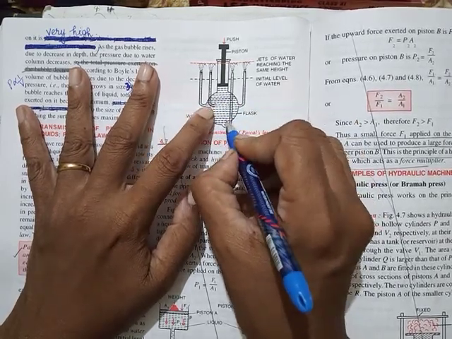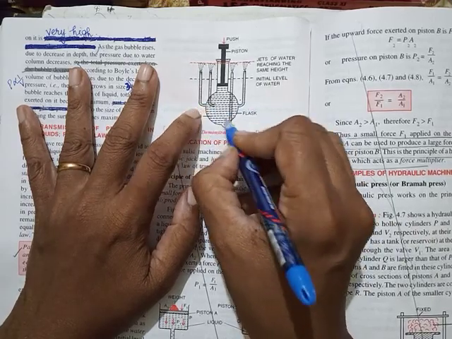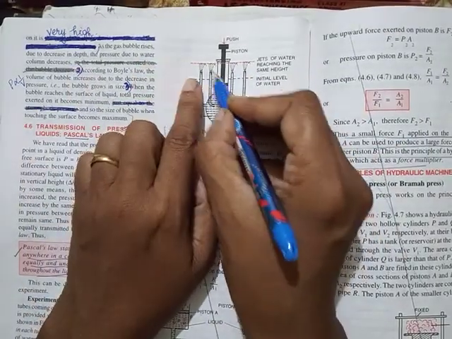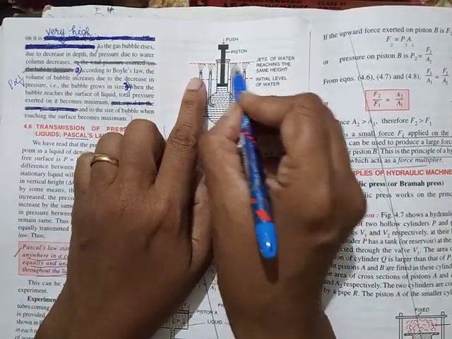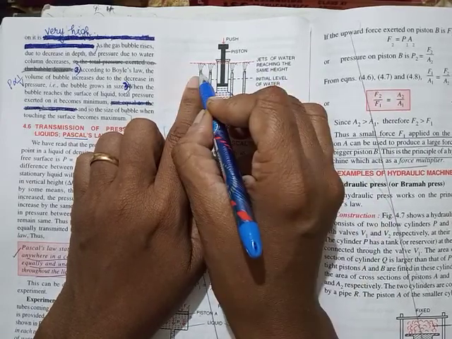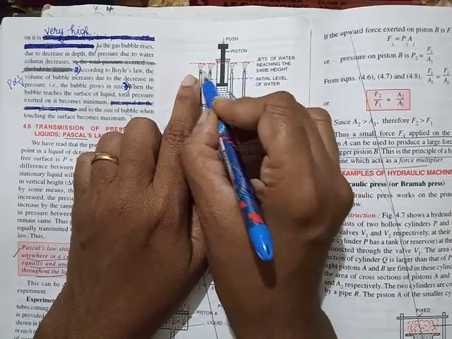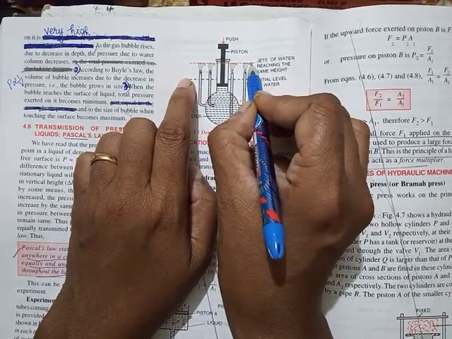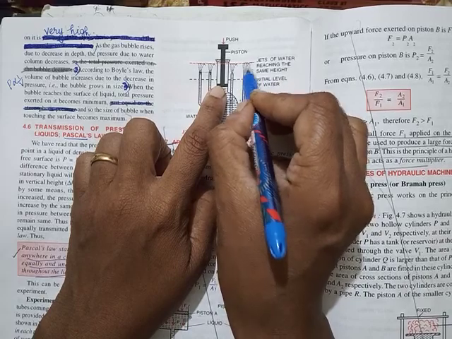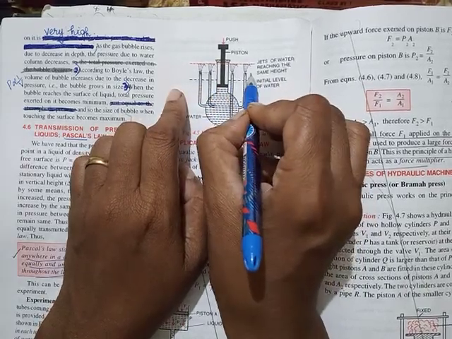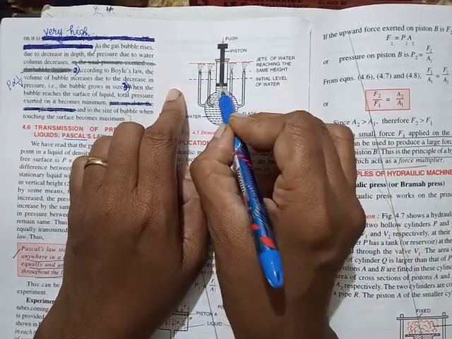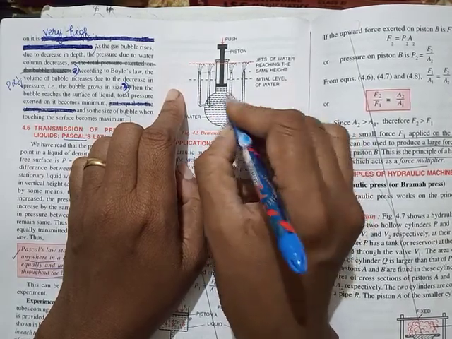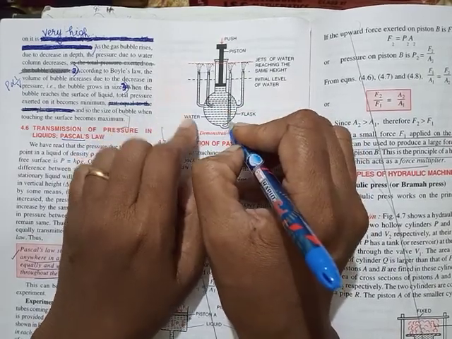Even though they are at different heights, the pressure exerted will be the same. How do I know that? If you see the jet of water reaching the same height, water coming out of all 4 tubes was reaching only till this height. That means the pressure of the liquid is the same in all 4 tubes. So that's what the law says. When I apply pressure at one point, it is equally distributed in all directions.